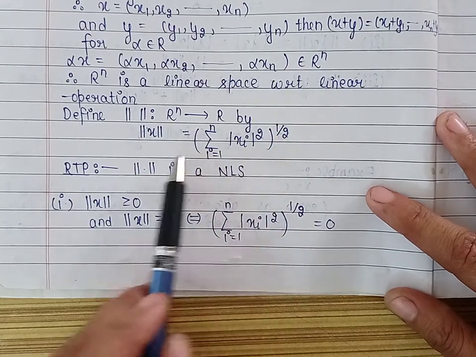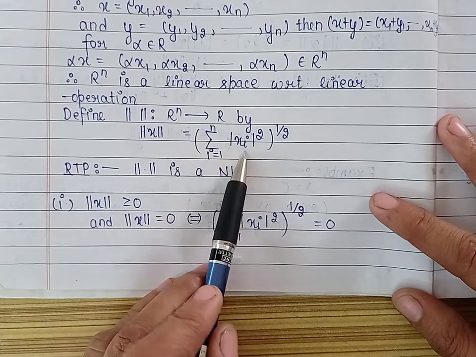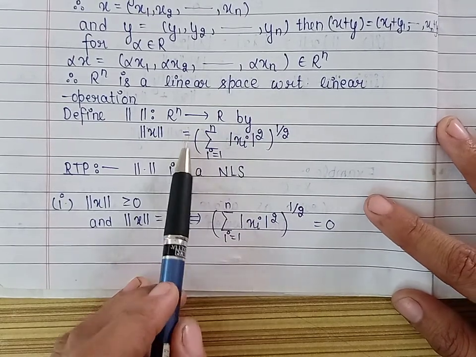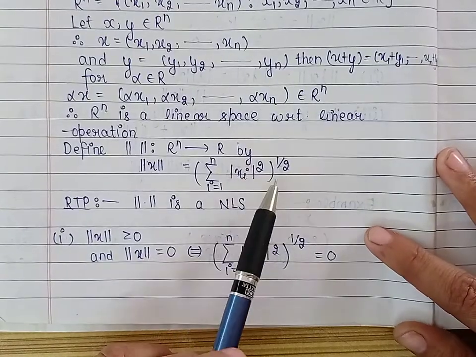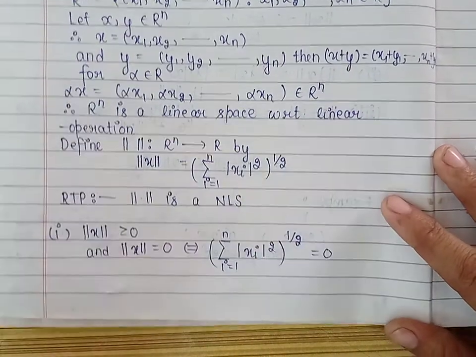So we can define norm of x is equal to square root of summation of mod xi square. And the Euclidean space is a vector space under the operations of addition and scalar multiplication.